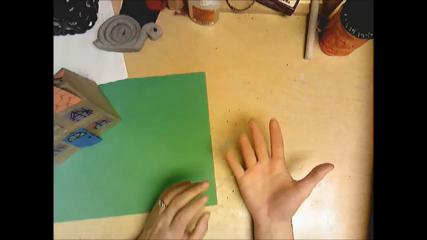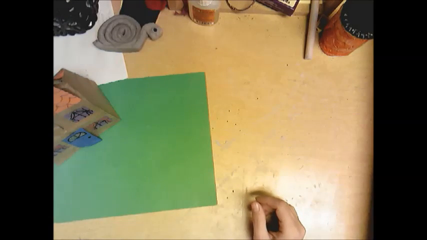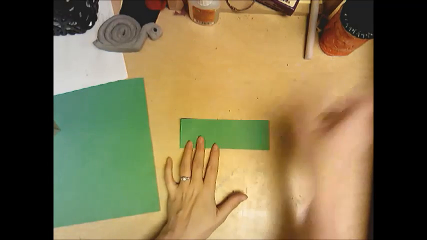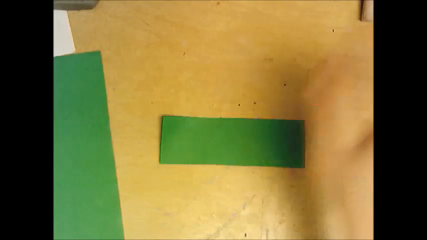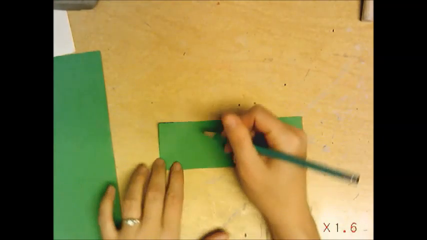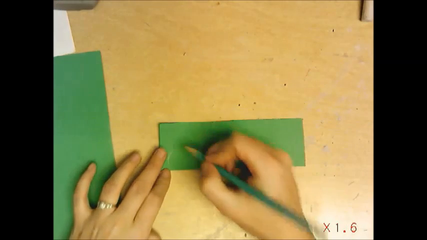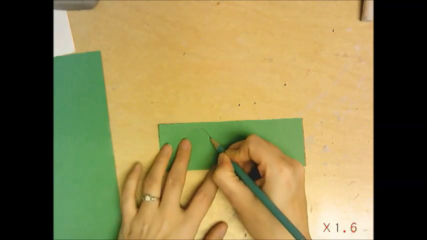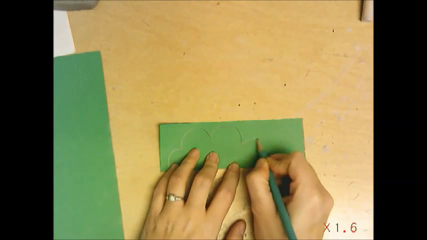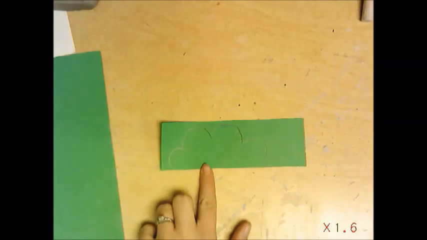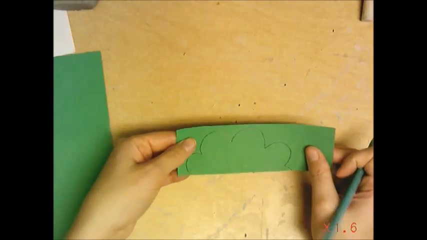Okay, so we want to think about things that you would see in a neighborhood. You might see trees and bushes, mailboxes, stop signs. You want to create things like this. So I'm going to create a bush, and I'm going to show you how we would do that. So I'm taking a green sheet of paper and a pencil, and on the bottom I'm just going to draw a curved line, another one, another one, another one, and then off to the side of the paper. This is the shape of a bush.